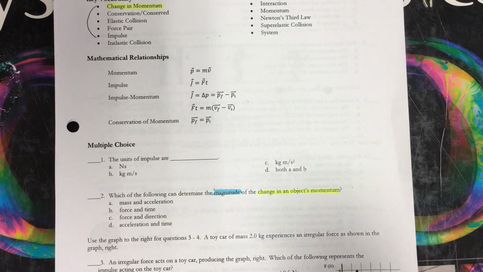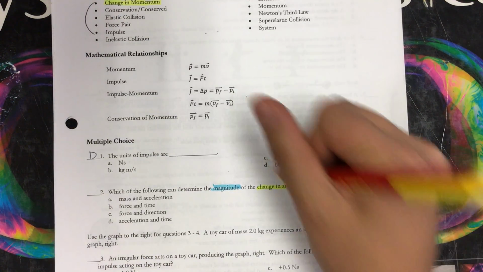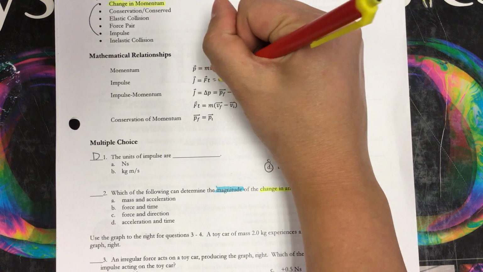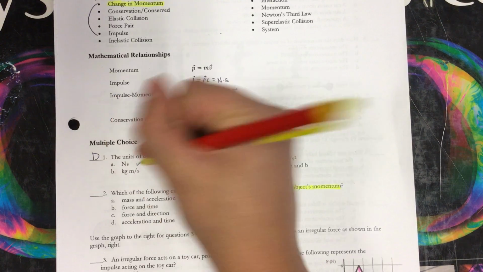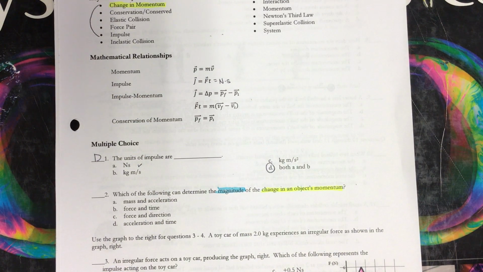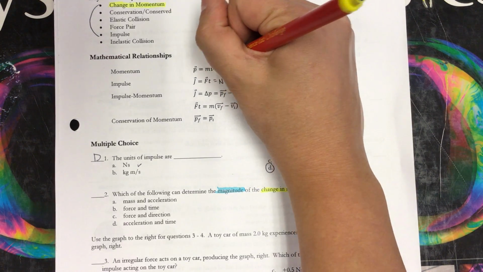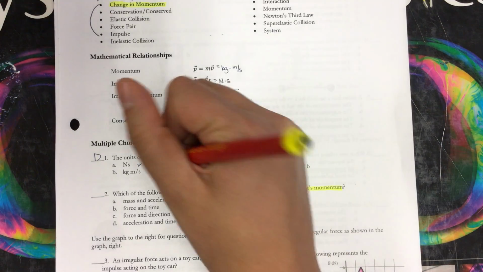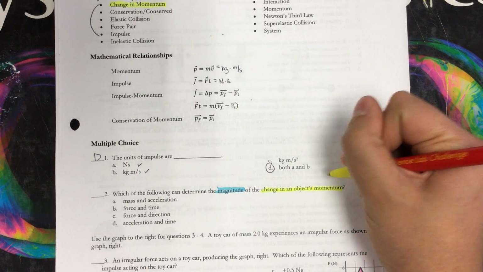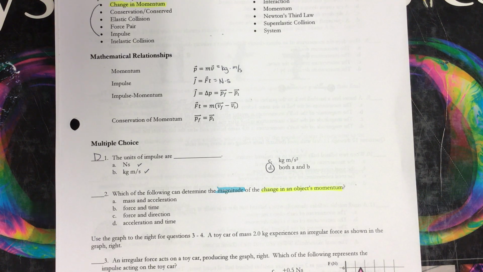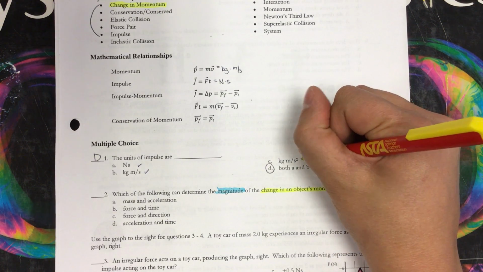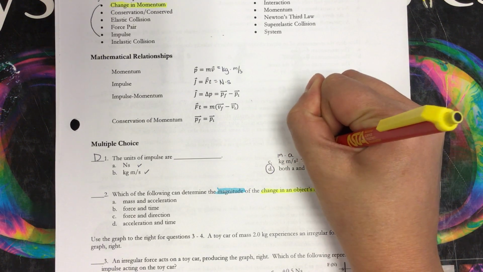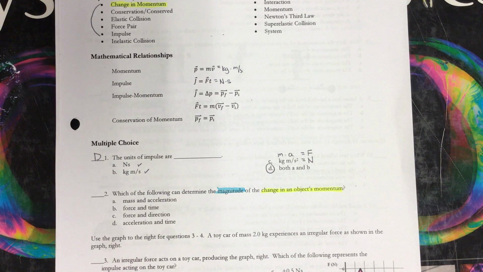Units of impulse are both A and B. In case you were stuck on that, that's because impulse is force times time, so that's newtons times seconds, so check A. But it's also equal to the change in momentum. And momentum is in kilograms for mass, times meters per second for velocity, so also check. A and B are both units for momentum. Kilogram meters per second, just for fun, is actually what a newton is, because that would be mass times acceleration equals force. But that's neither here nor there.